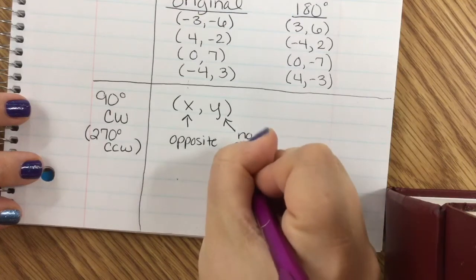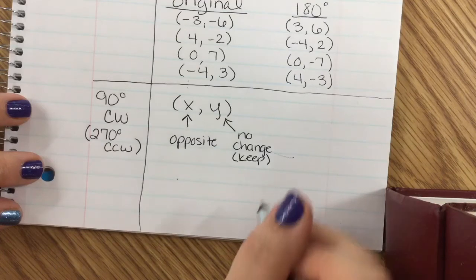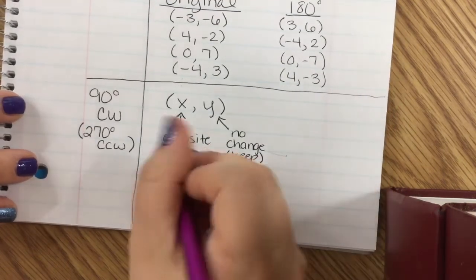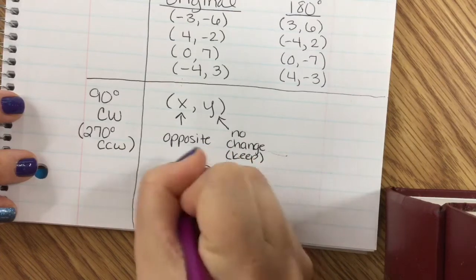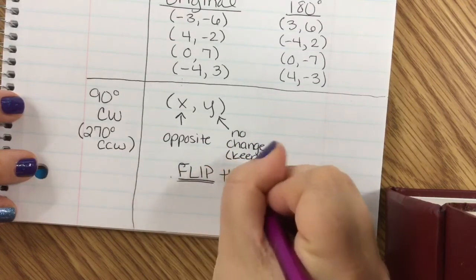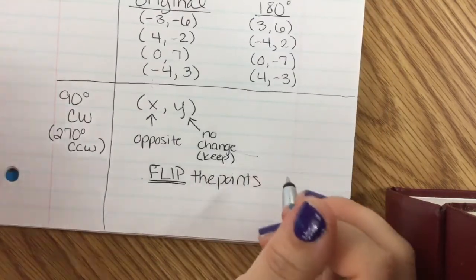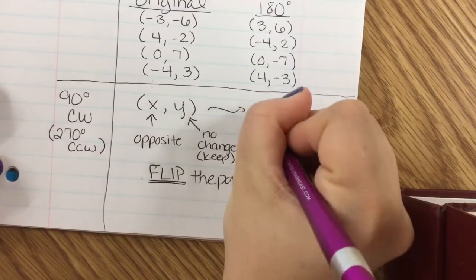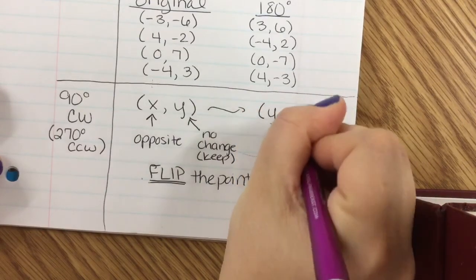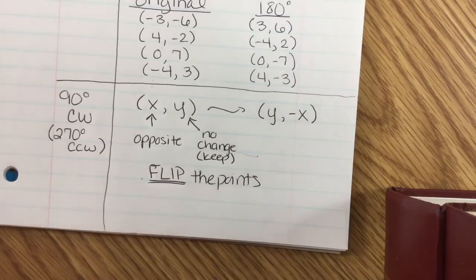You're going to keep it, and then you are going to flip the points. Your y did not change in value, your x became the opposite, and they flipped.